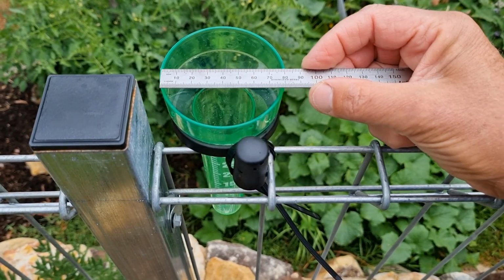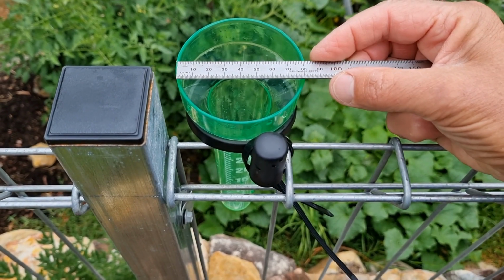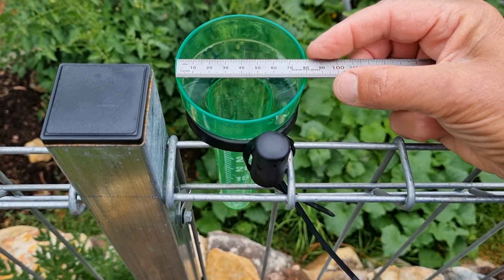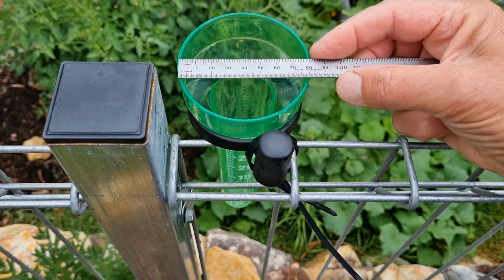Okay, so replacing the rain gauge back in the holder, and what I need to find out is the diameter of the catchment for this rain gauge, and that's coming in at right on 80 millimetres. Okay.